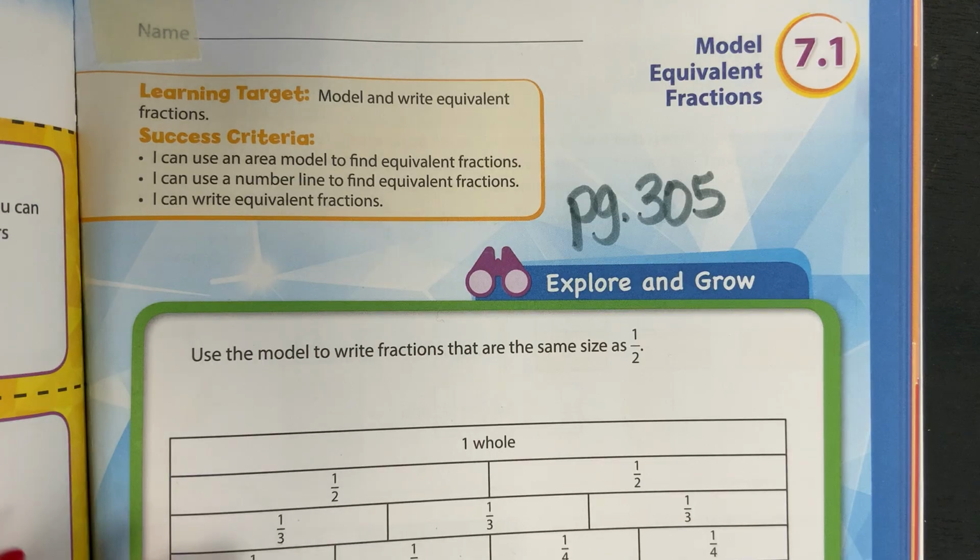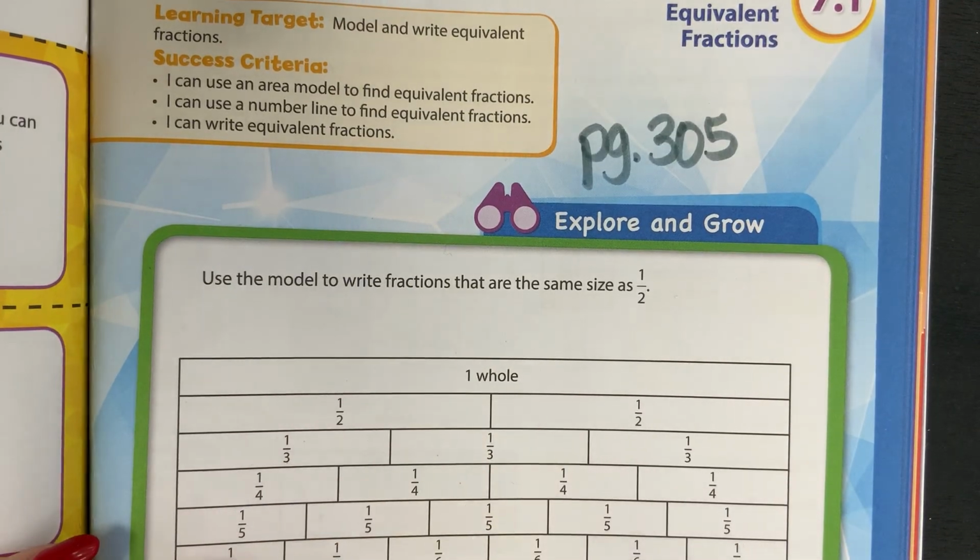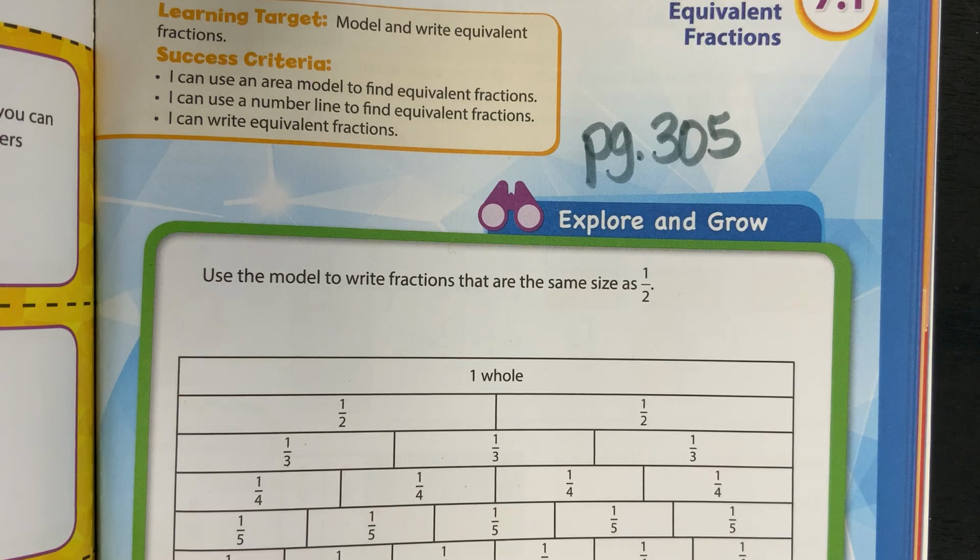Now, you will need to use your pencil to shade in. I'm going to use this marker just so that you can see it clearer. So make sure you're on page 305. And we're going to look at this model today. And the first thing it asks is to write fractions that are the same as 1/2.